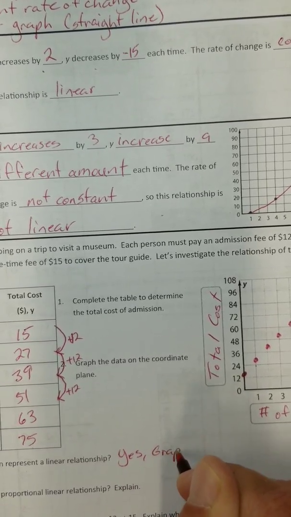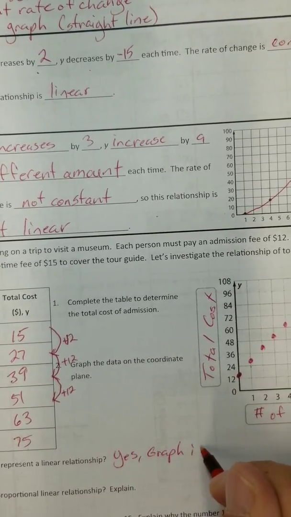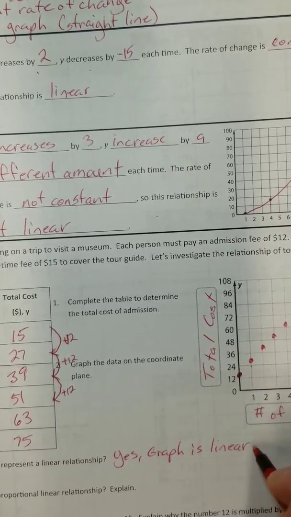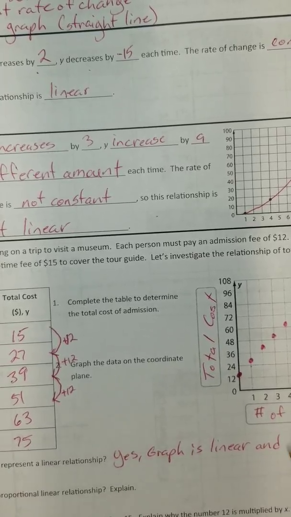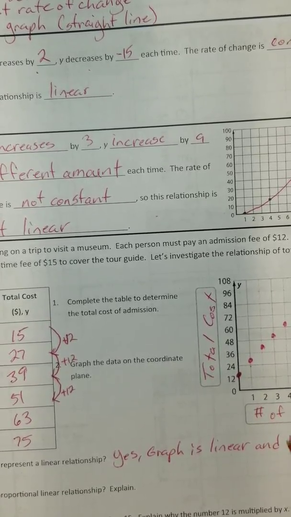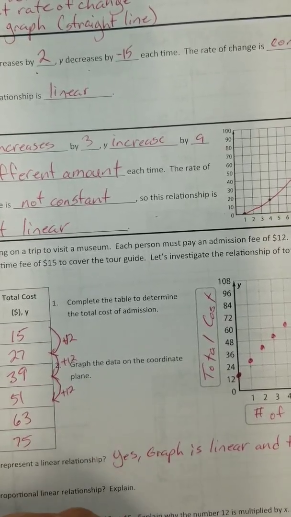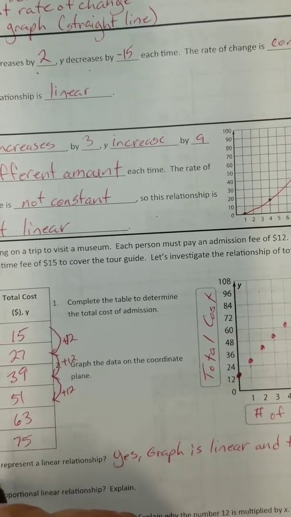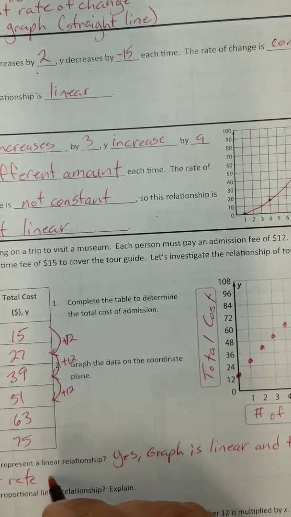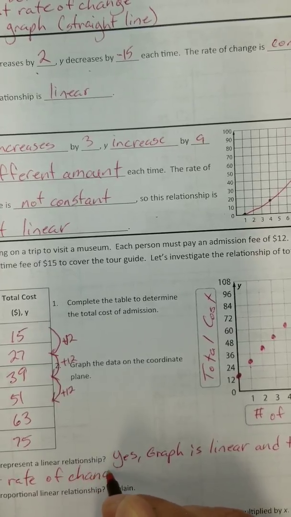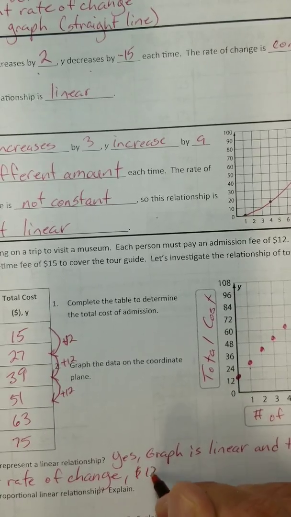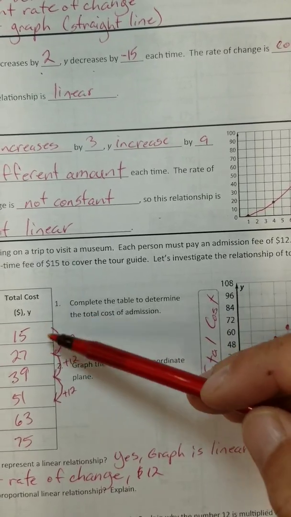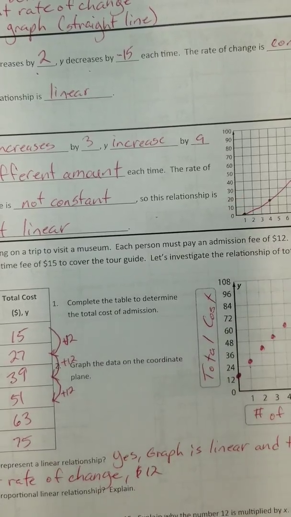The graph is linear, and there is a constant rate of change, which is $12. Okay, that's the constant rate at which this price changes.